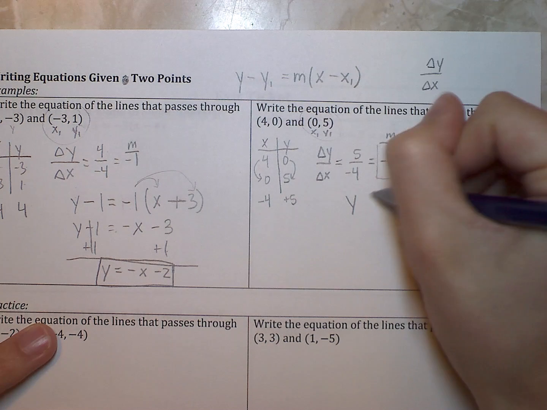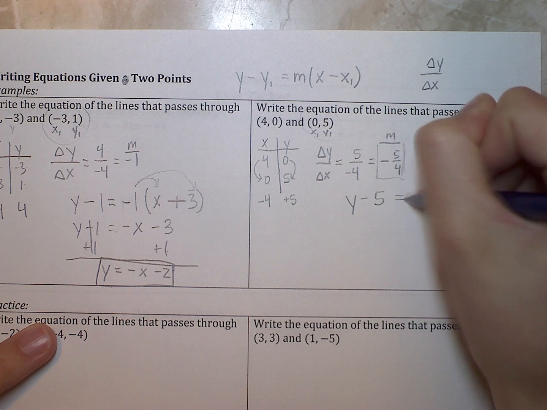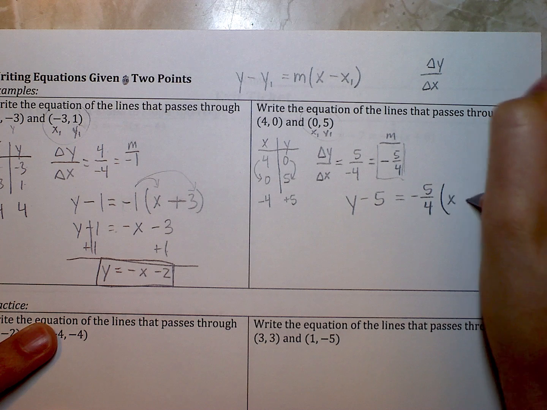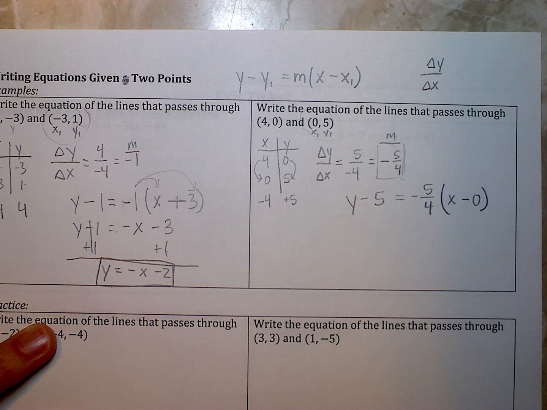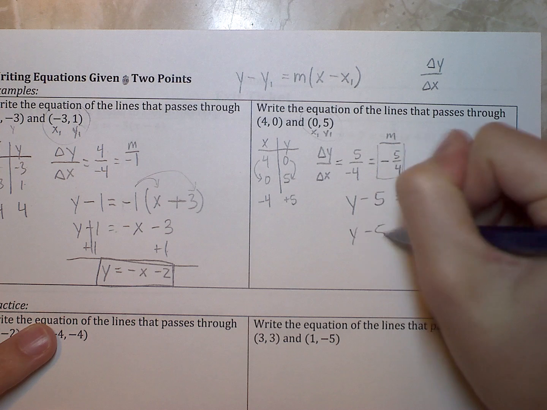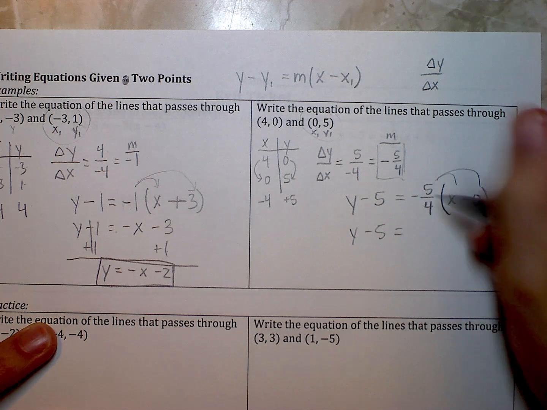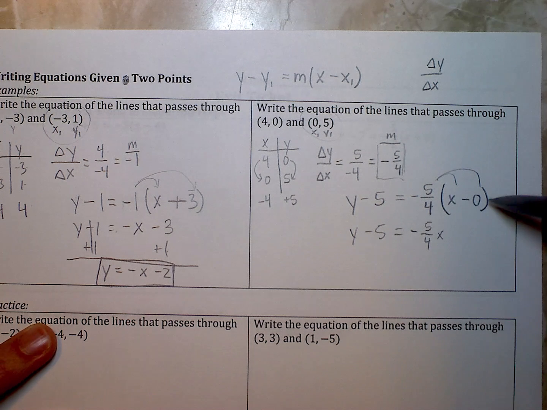So this is y minus 5 equals m, and this is x minus 0. Okay, so when I go to distribute, y minus 5 equals -5/4 times 0. Anything times 0 is just 0. So I don't have to do that. I just get over here -5/4 x, right? So it's nice to have a 0 here. It just saves me a little bit of work.